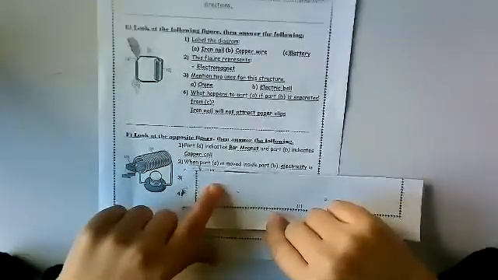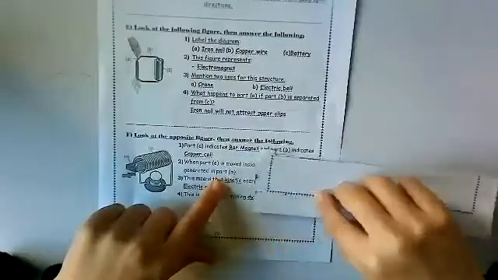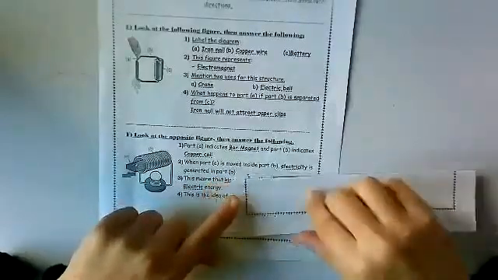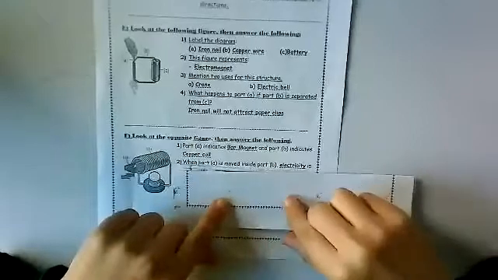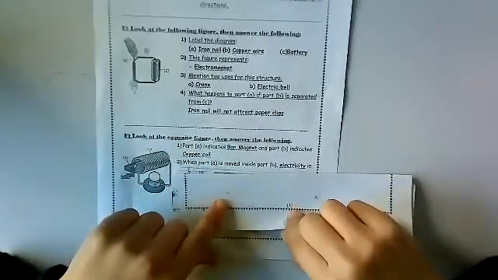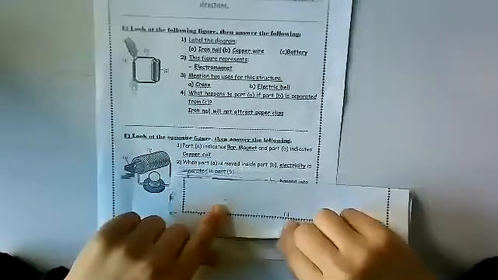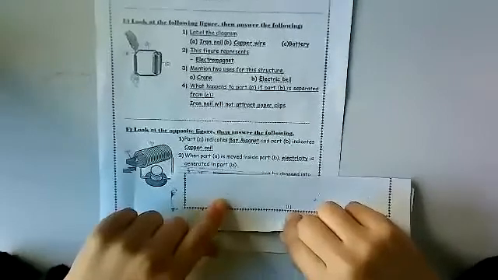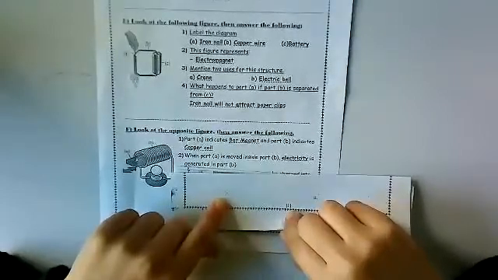When part A is moved inside part B, what happened? Yes, electricity is generated in part B. You're going to write: electricity is generated in part B.